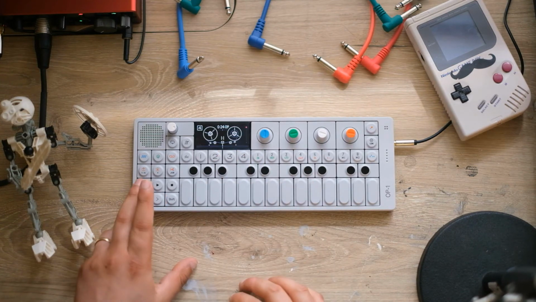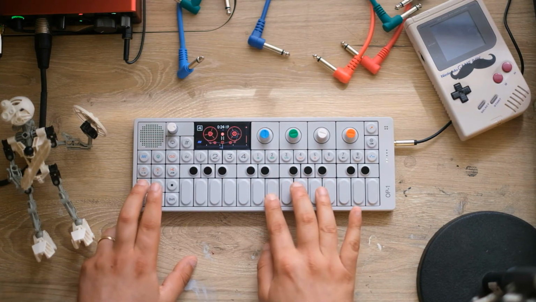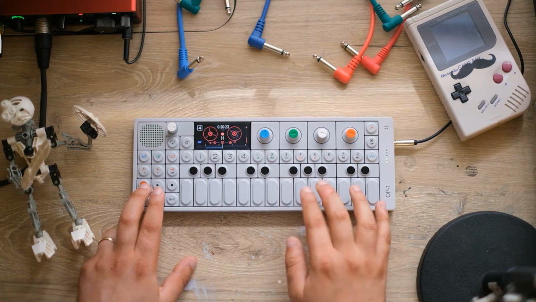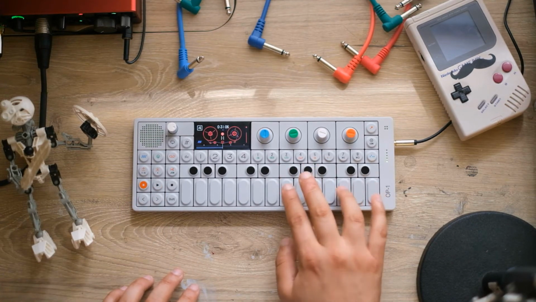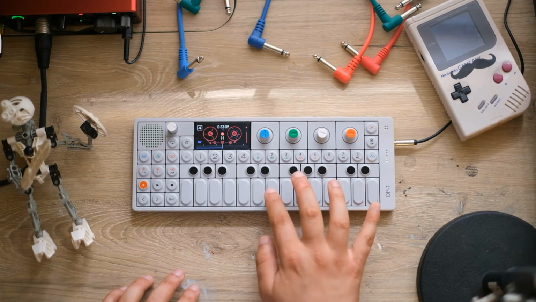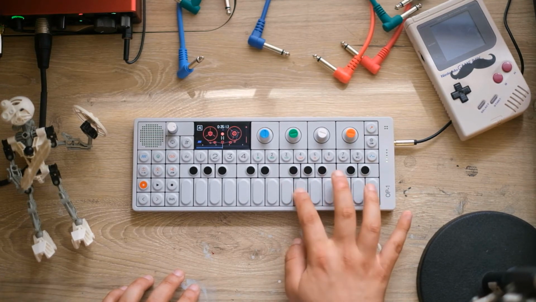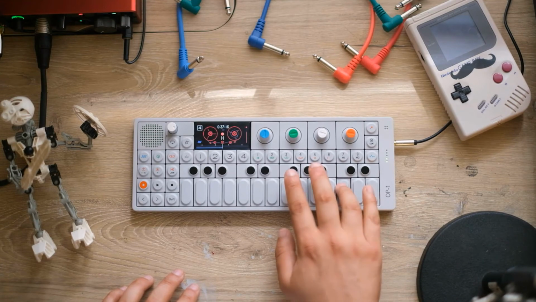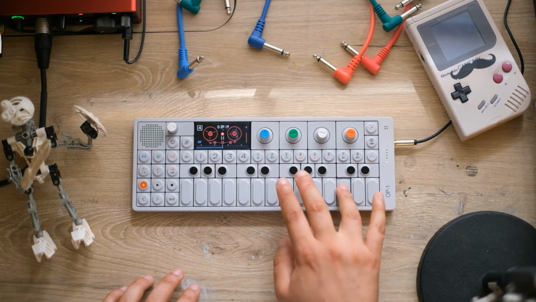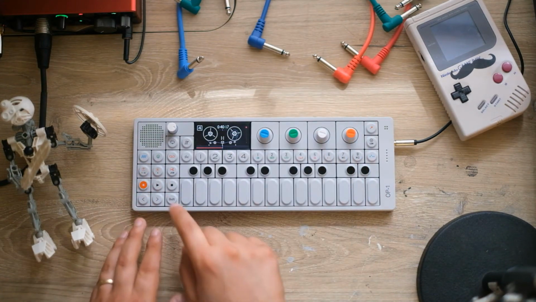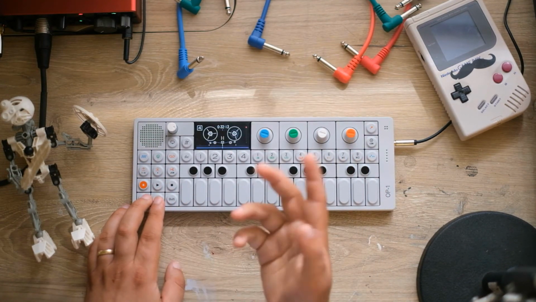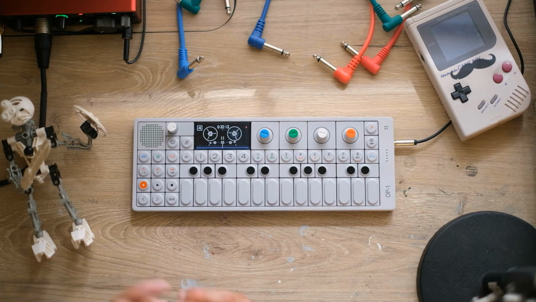So now all that's left is hold record and go. Cool. And now, once more, we cut it up and we've got our loop.